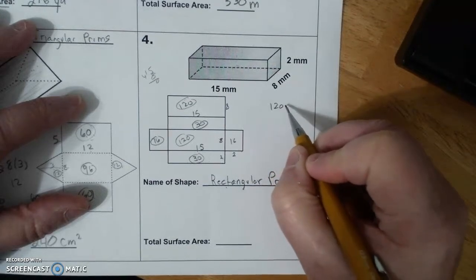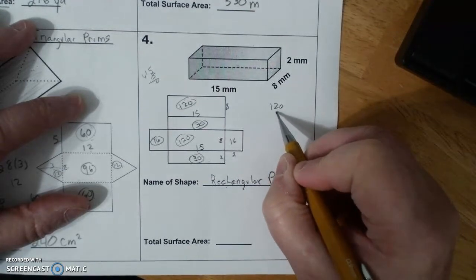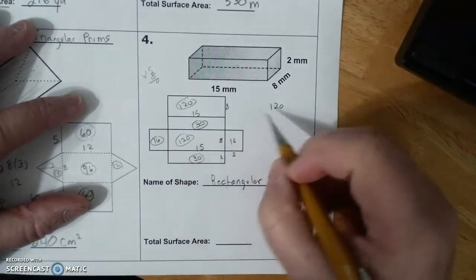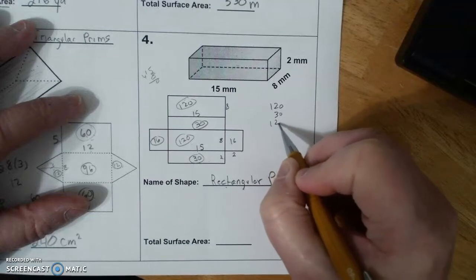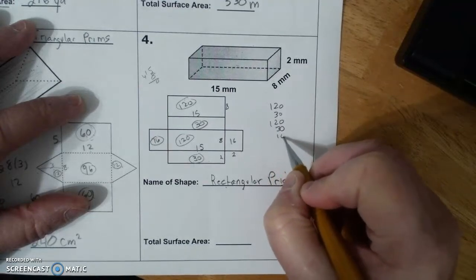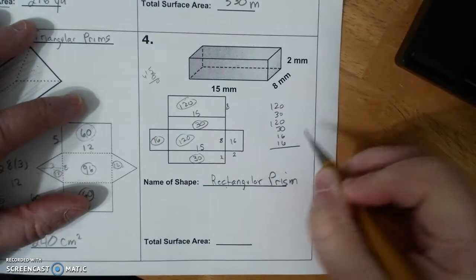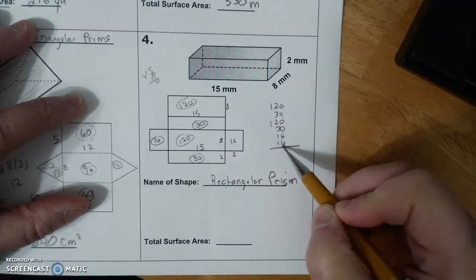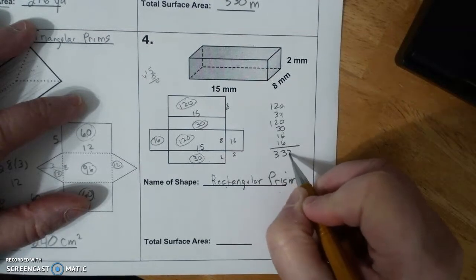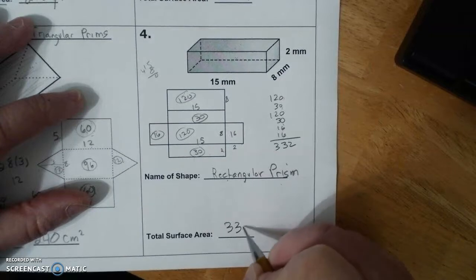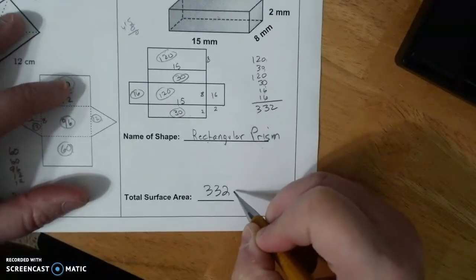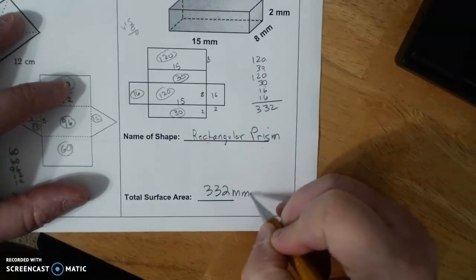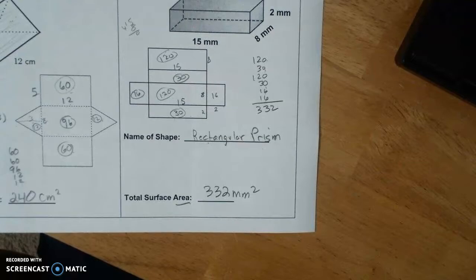And so I'd have 120, and I can go right down the flaps. 30, 120, 30, 16, and 16. 150 is 300. That's 32, so that's 332. 332 millimeters squared because it's area.